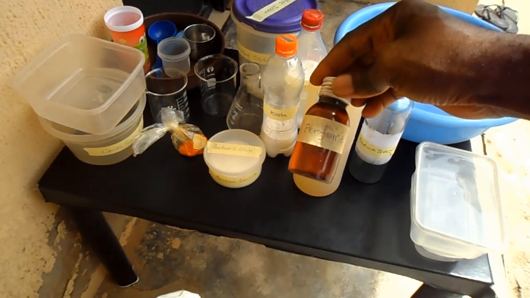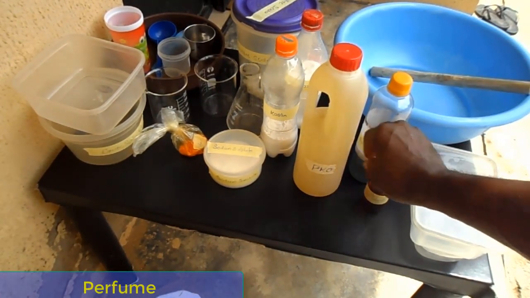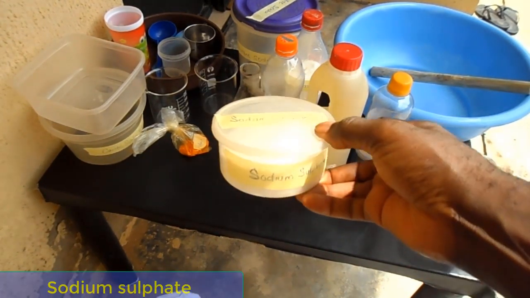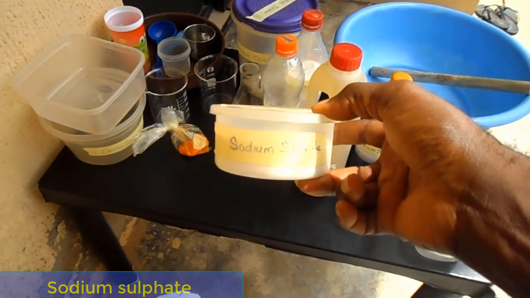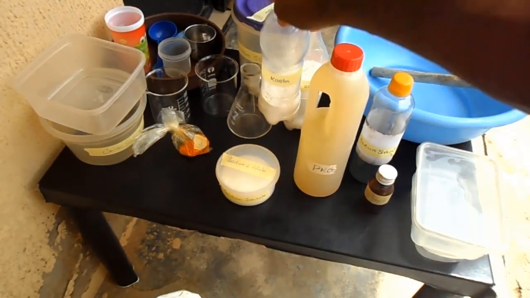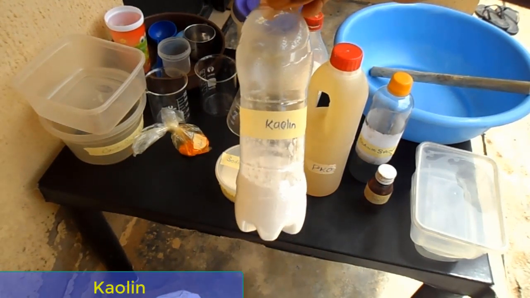This is our perfume, the perfume we're using to add fragrance to the soap, and this is sodium sulfate. Now this is kaolin. Here we will not be using borax. In place of borax we'll be using kaolin.